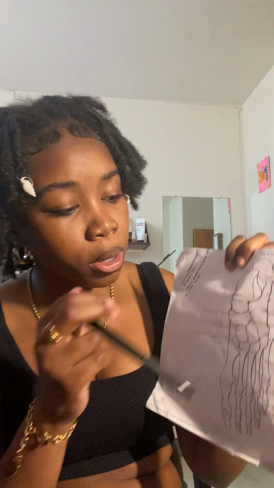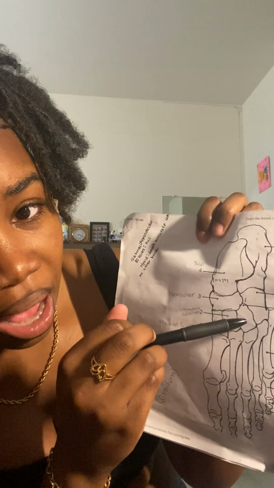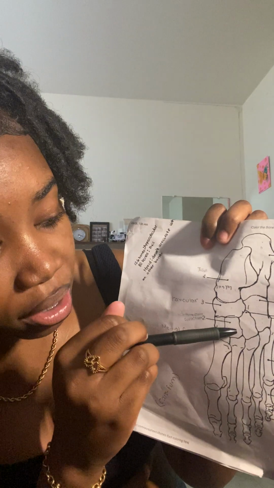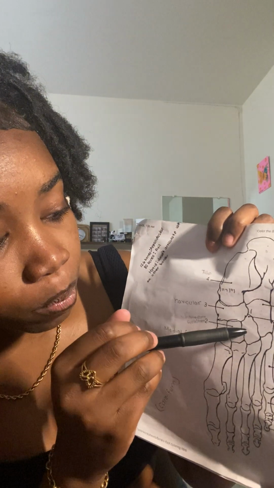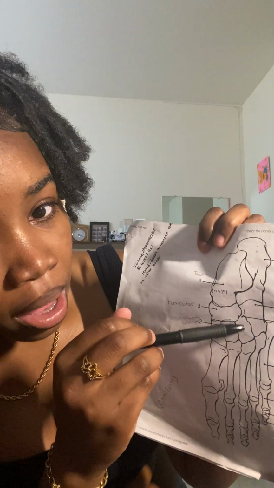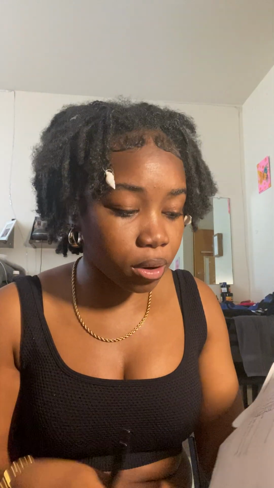The next one I'm going to be going over is the lateral cuneiform, and the lateral cuneiform is located right here. It's a little bit off to the side more than all the other bones that are placed in the middle or on the ends in the medial direction. So for the lateral cuneiform, I know that lateral means off to the side. That's where I got that from.